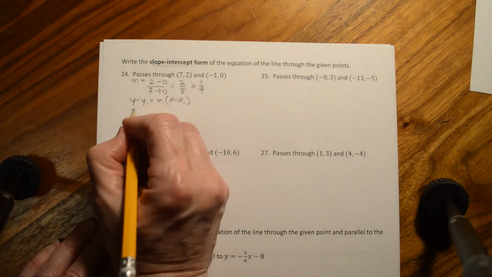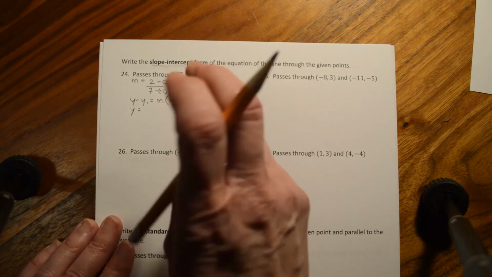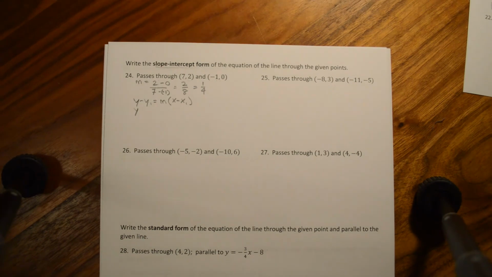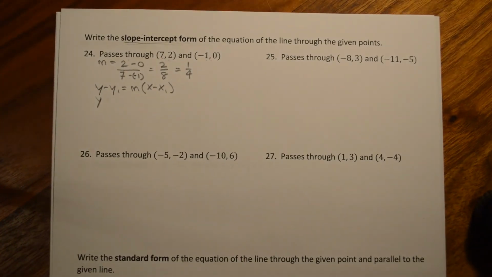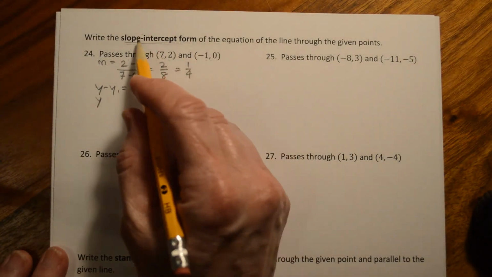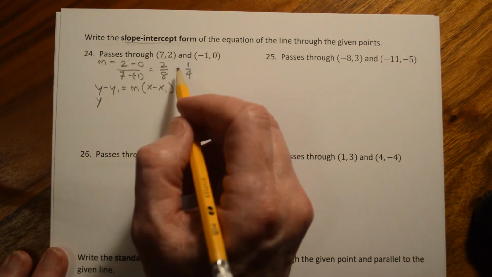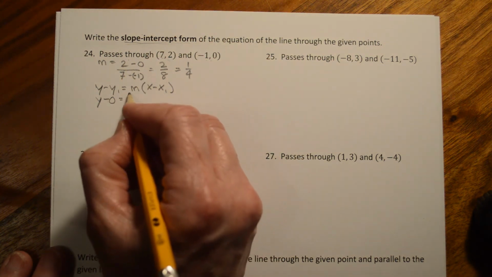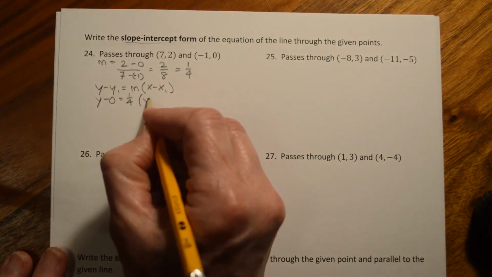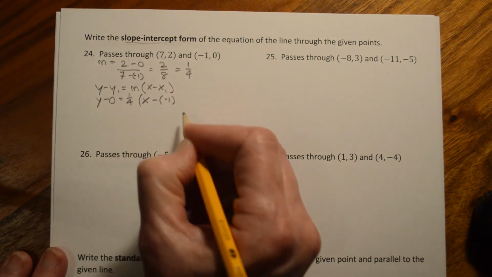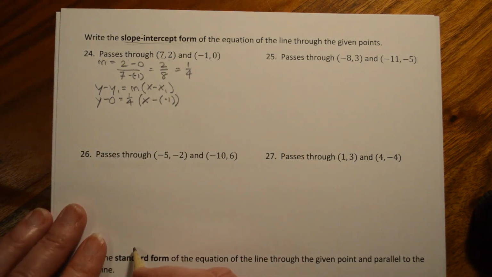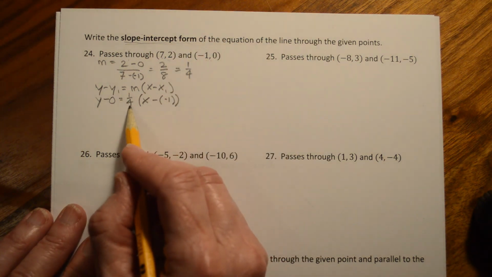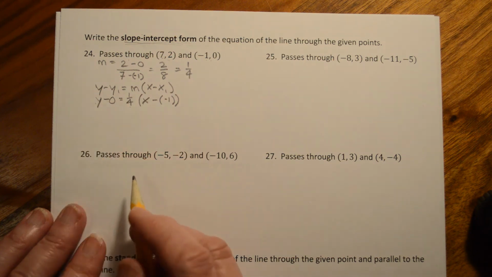I fill in the information. I'm going to choose this point because if you see a 0 in the y coordinate, it does make it a little bit easier from a computational perspective. Again, it will not matter when we write it in the end, but it does make the computation a little bit easier. So y minus 0 equals m, which is 1/4, times x minus a negative 1. All right, again, it asks me to write it in slope-intercept form, which means do not get rid of the fraction because that will introduce a coefficient in front of the y.